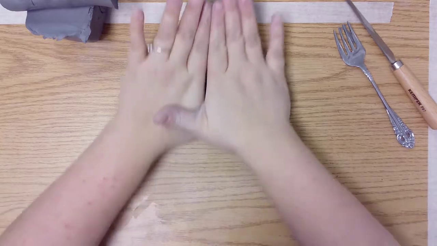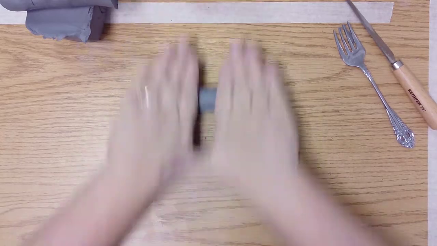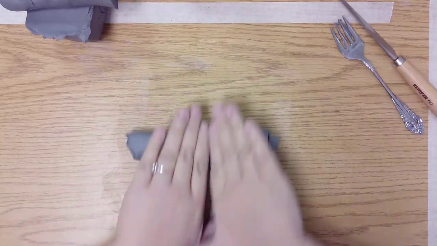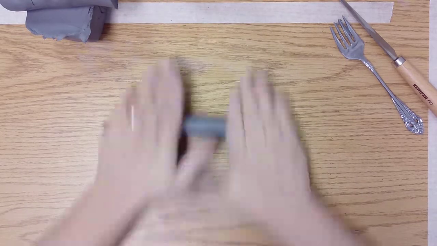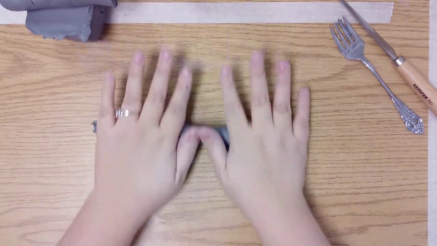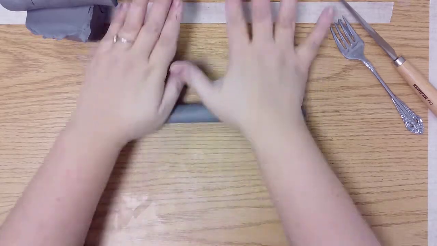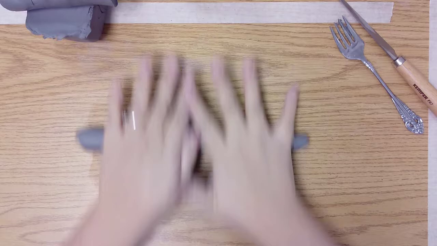So I want this to be round. So I'm going to mush it. And I'm going to take my time and I'm going to move from the center out. Center out. And this one I'm going to make a little thicker. This is going to be the bottom of my snail, so I can be a little bit thicker with this coil.